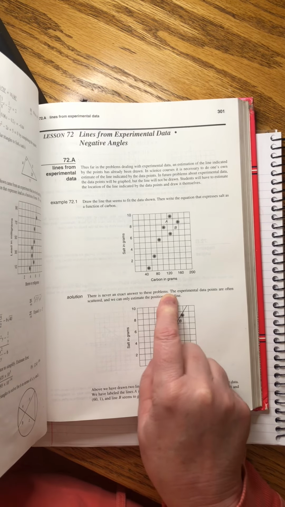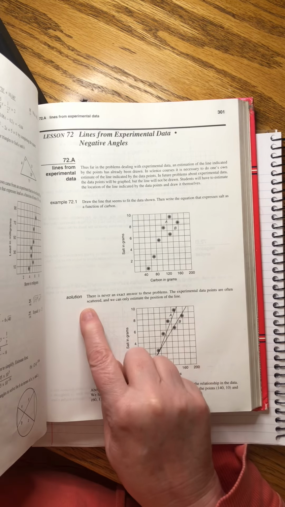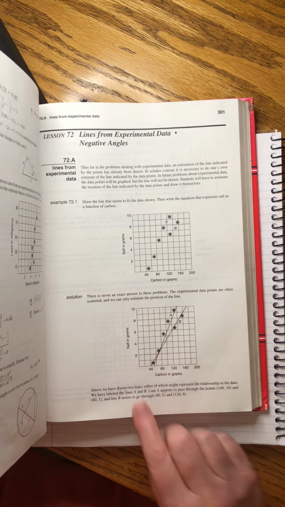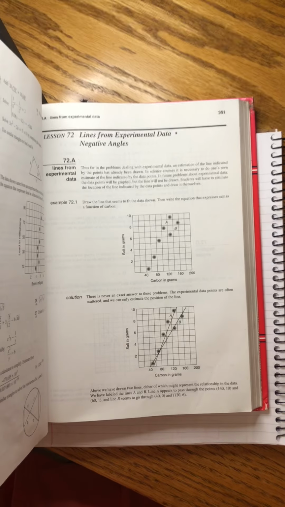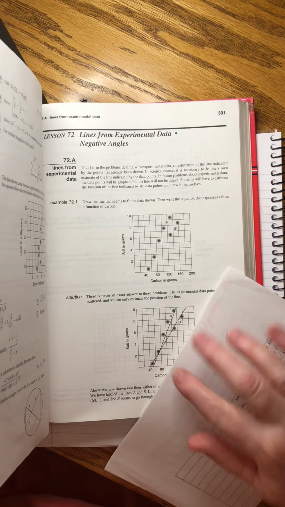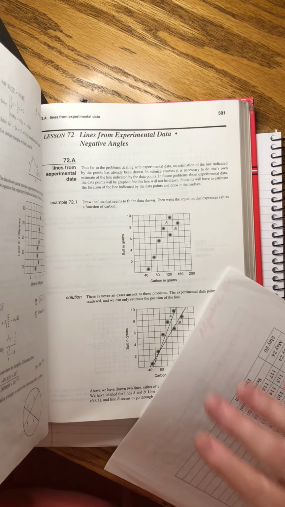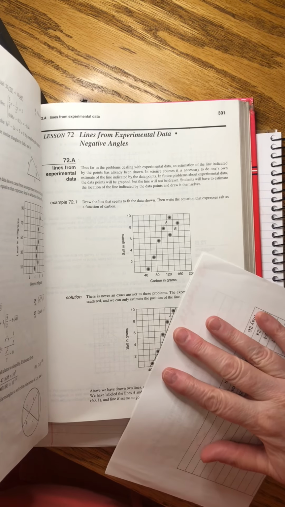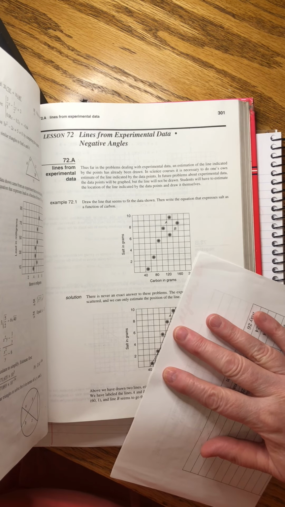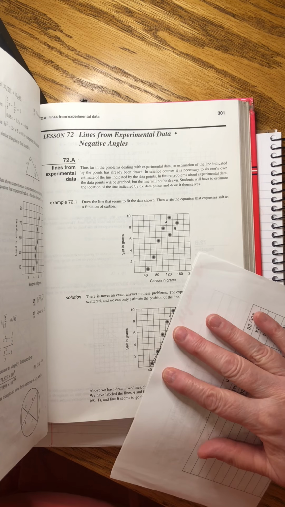I'm sorry. These experimental data points are often scattered and we can only estimate the position of the line. So what John's doing here, and I'll use my piece of paper to show you, is he's saying given the way these points are distributed, one could easily draw line A. See how line A kind of goes through the middle of most of them?